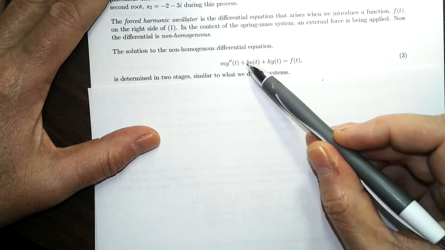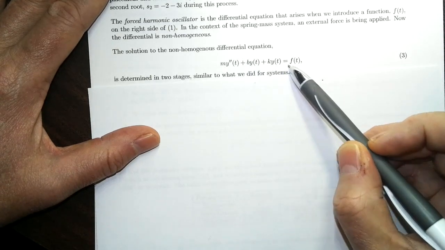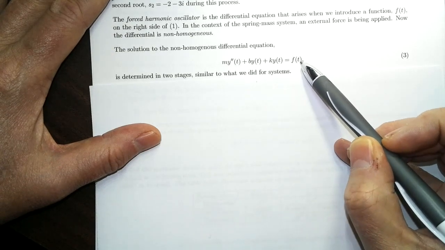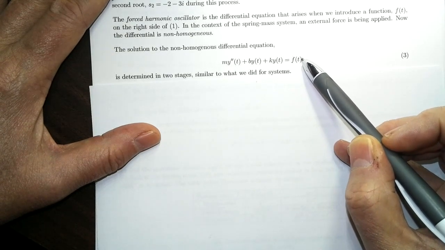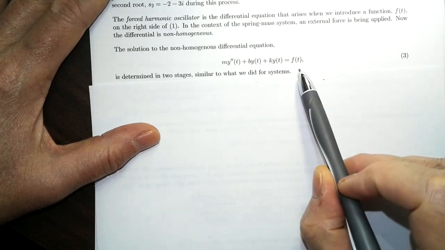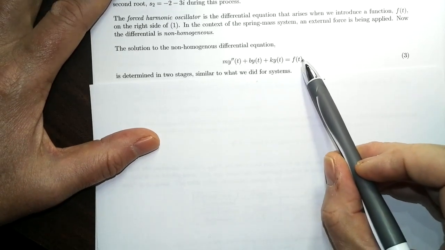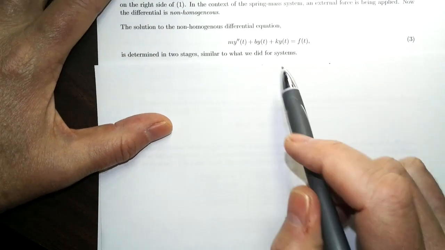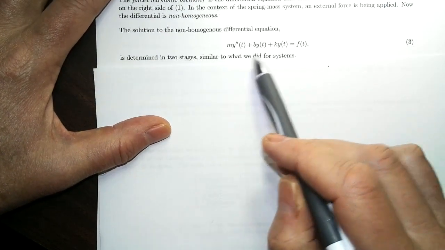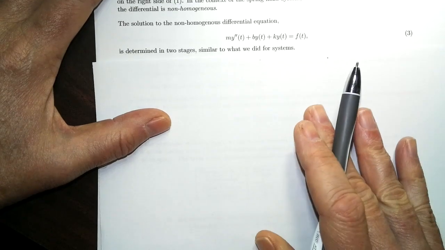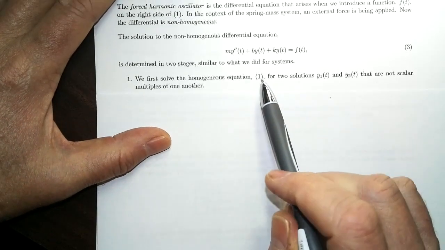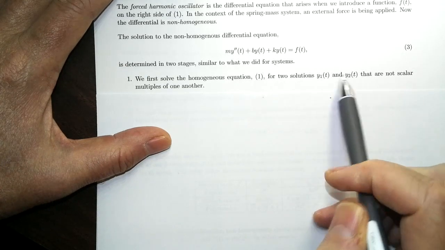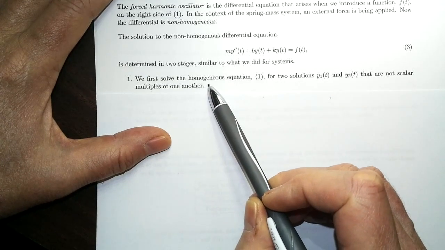So I want you to think about it like this. You have a spring mass system, but you have someone who's applying an external force. That external force might be exponential in nature, it might be sinusoidal in nature, but someone has come in and has the audacity to start applying a force to your system. So just like we did for systems, we're going to break things down into two parts. We're first going to solve the homogeneous equation for y1 and y2 and assume that they're not scalar multiples of each other.